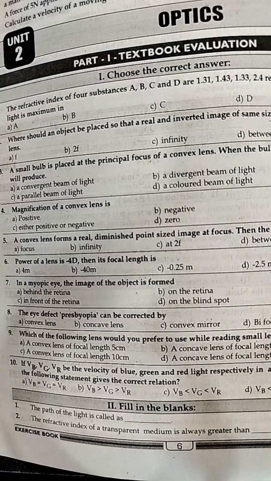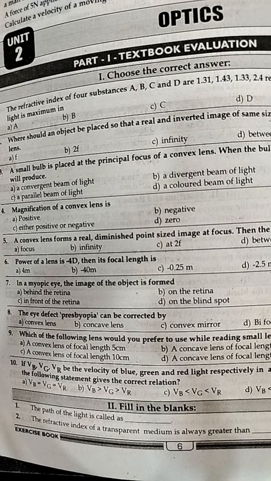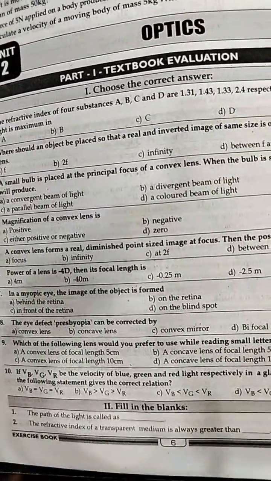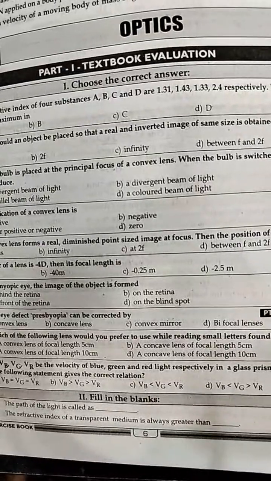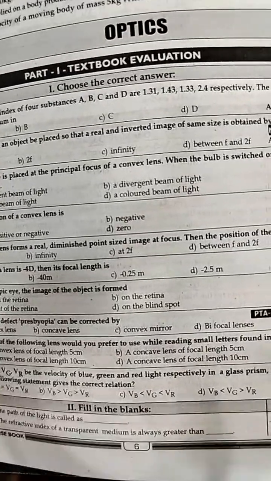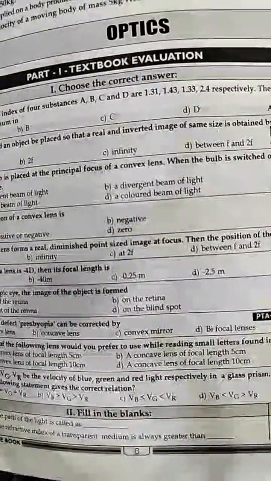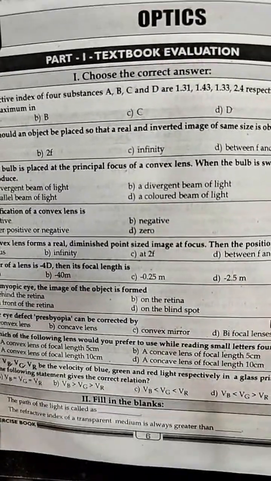Yes, very good. You have learnt along with me. A is the answer. Very good. Second one, where should an object be placed? Second question. Where should an object be placed so that a real and inverted image of the same size is obtained by a convex lens?